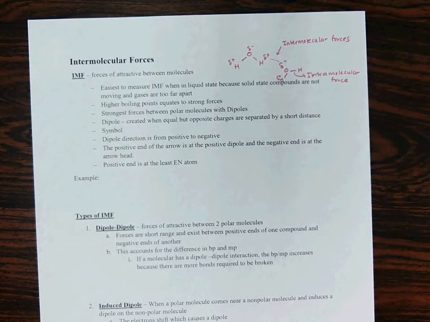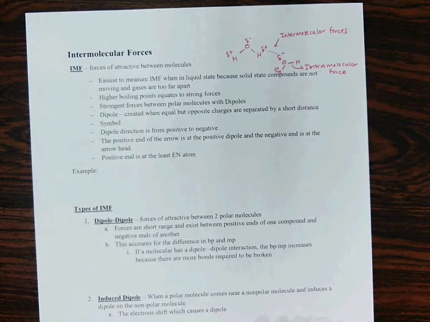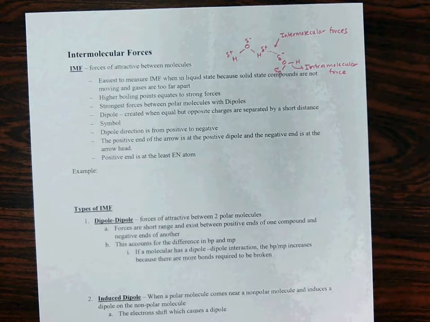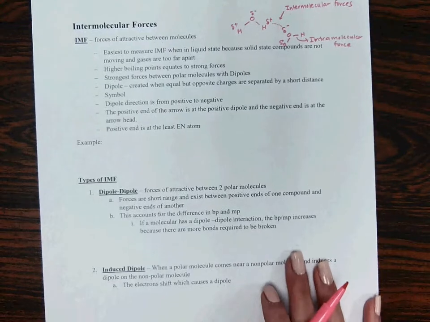So when you include intermolecular forces, then you start getting higher boiling points, higher melting points, more energy needed to break apart a bond, just different interactions that you constantly have to break apart in order to increase the temperature of something. This is why the boiling point of water is so high and has a high specific heat capacity, because of all these intermolecular forces that exist within there.